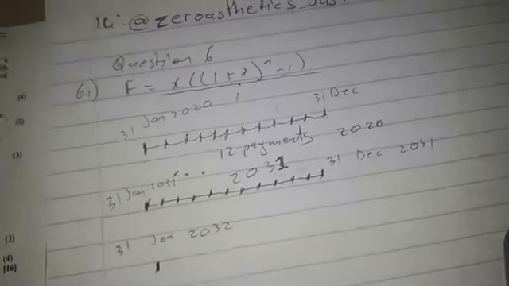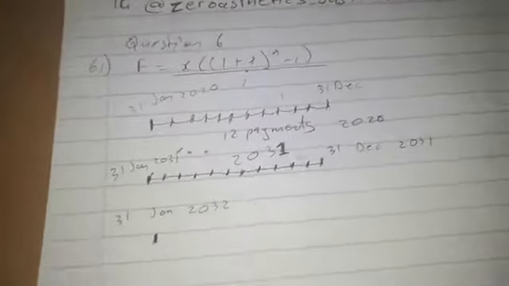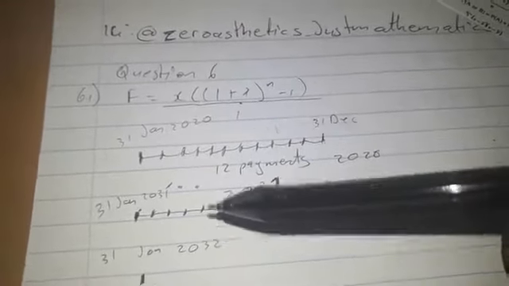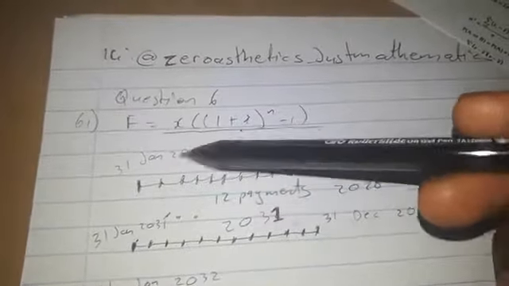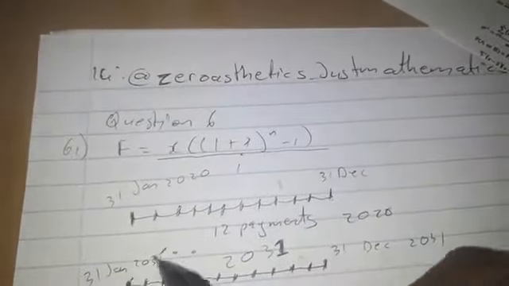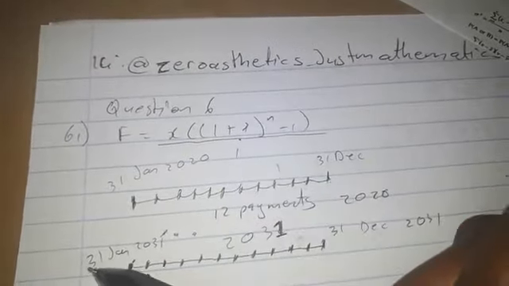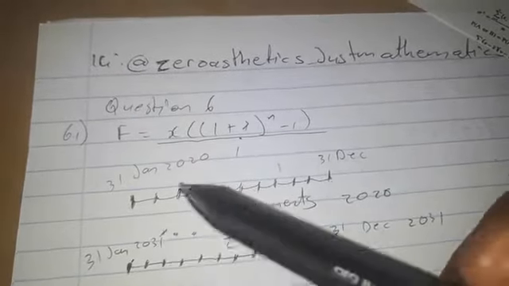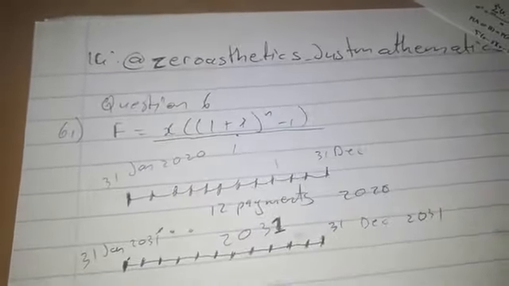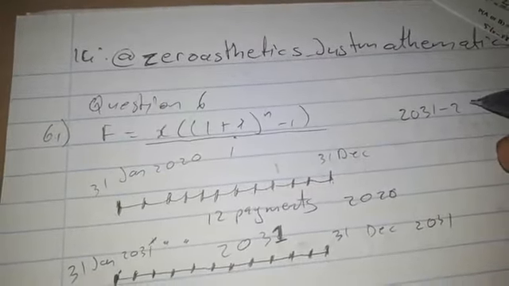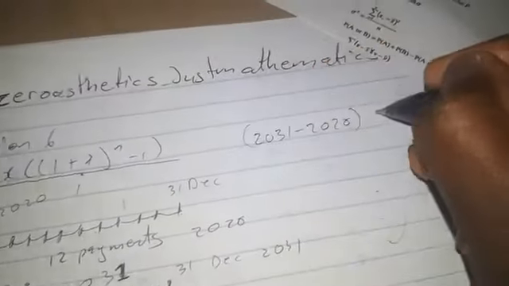So technically, from 2020 until 2031, you need to recognize that it is 12 years. And this is what I mean. Whenever you want to work out the difference between years, don't just say this minus that. That's wrong. What I mean is, from January 2020 to January 2031, you technically have 2031 minus 2020. You always add 1.